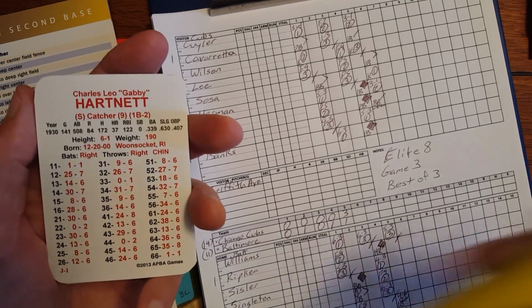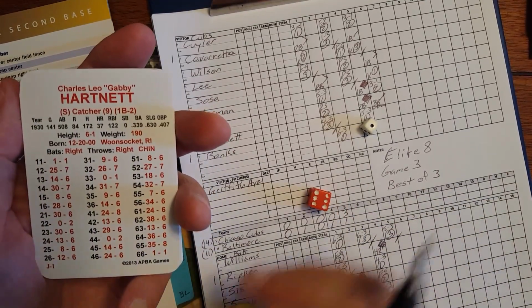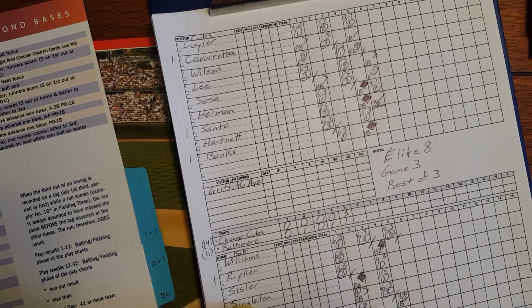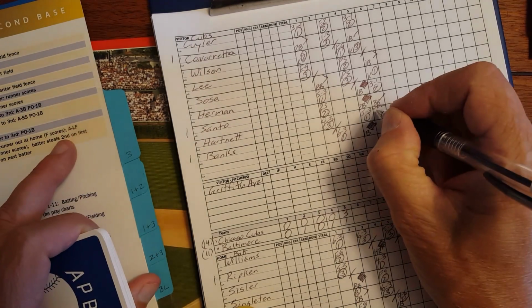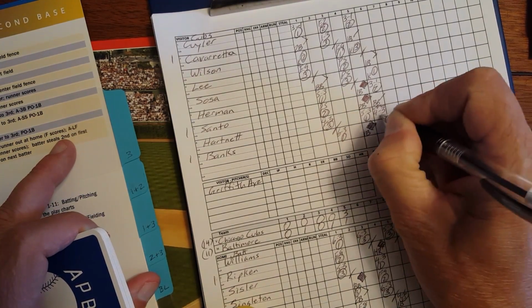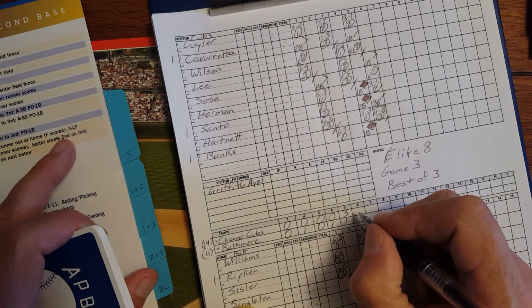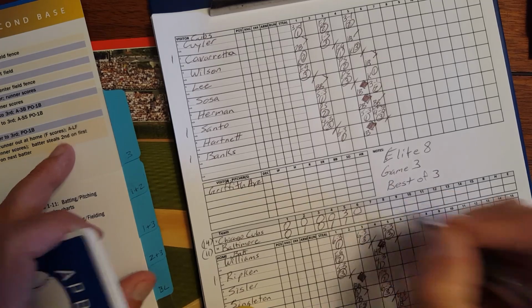Gabby Hartnett, the batter, 61 is a 24. And that would be a double play, but there's already two outs, so we'll call it a 4-3 put out. And the Orioles get out of the inning.